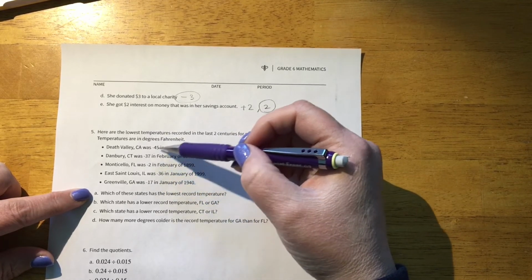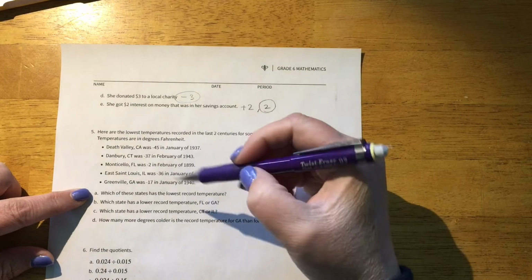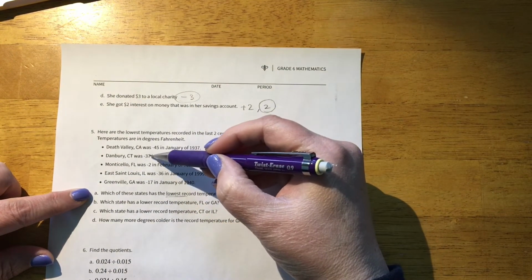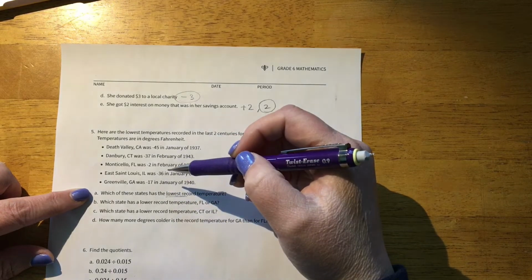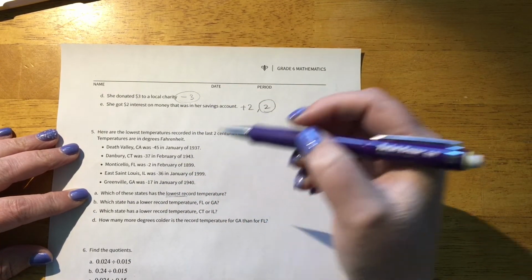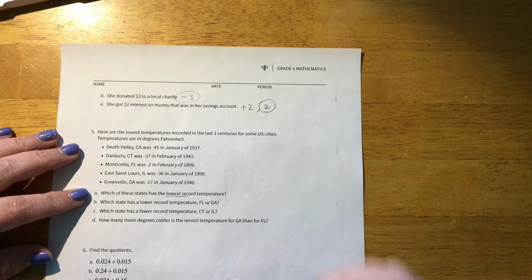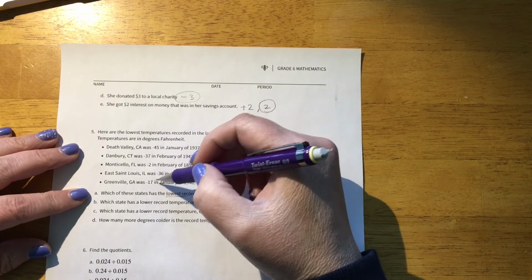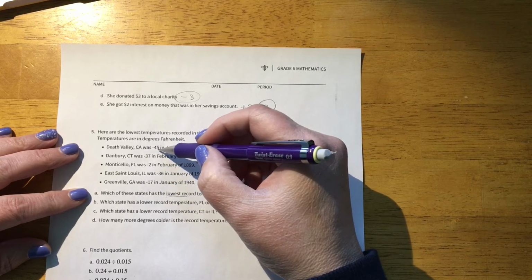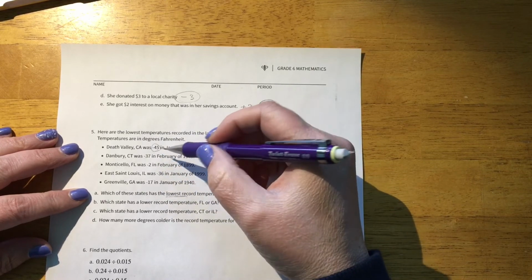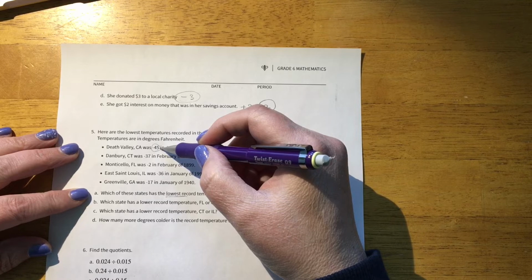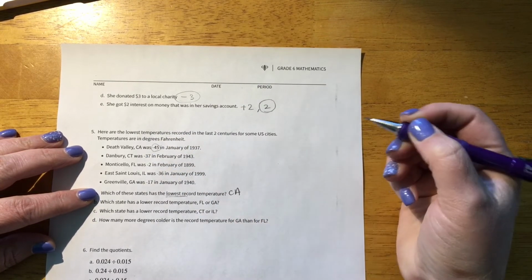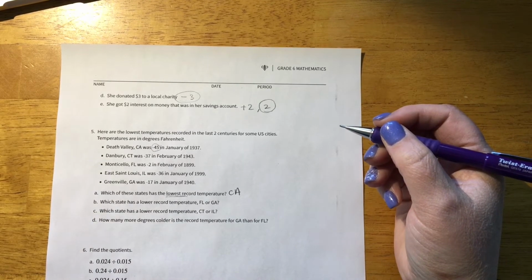Did you notice that? So if we want the coldest or the lowest temperature, we actually want the biggest negative number, right? Because the bigger the negative number, the lower they are on the number line, and that means it's the coldest, right? So which one of these negative numbers is the biggest? Well, this one right here. So negative 45 is the lowest temperature. Which of the states has that? California. So the answer is California, or CA for short.